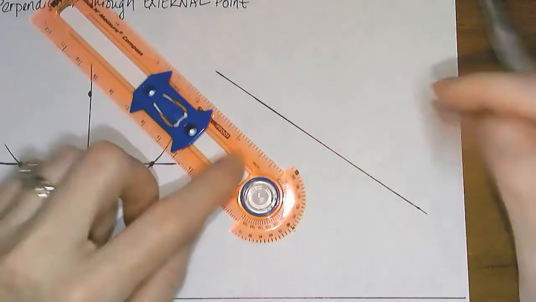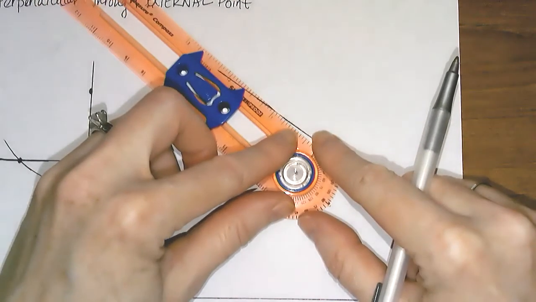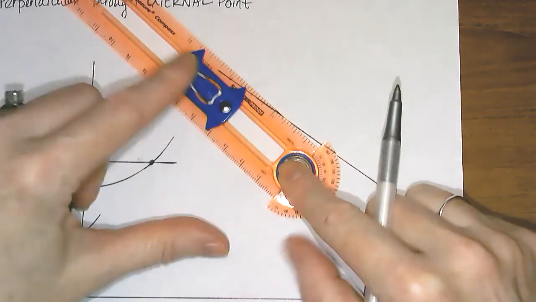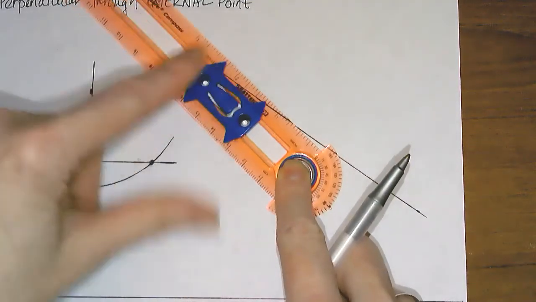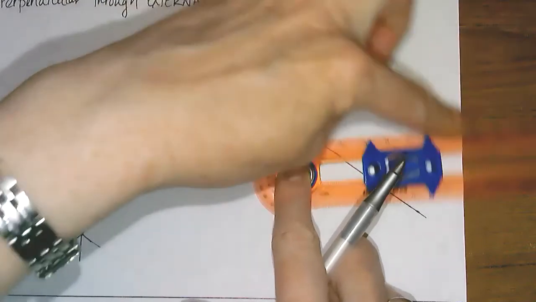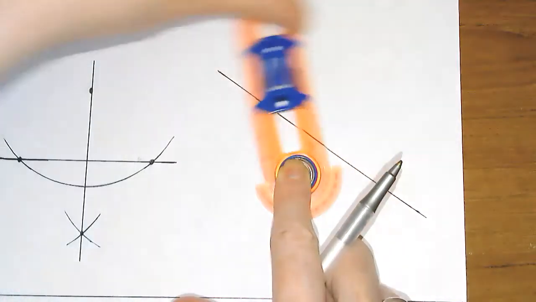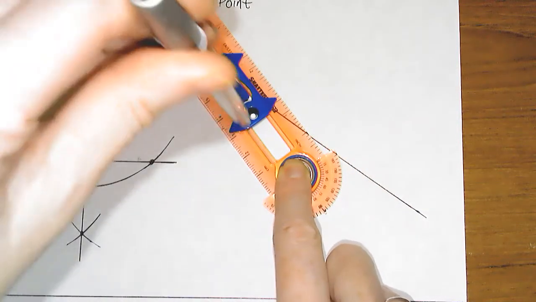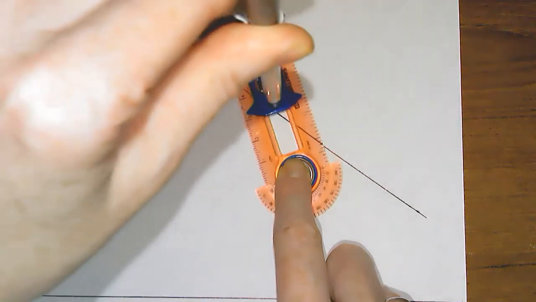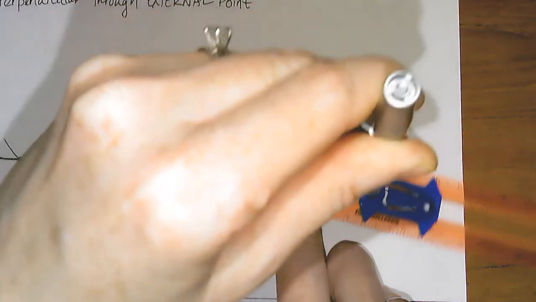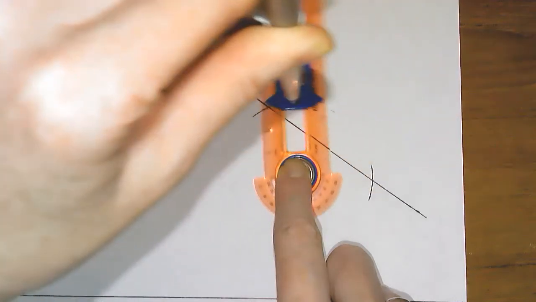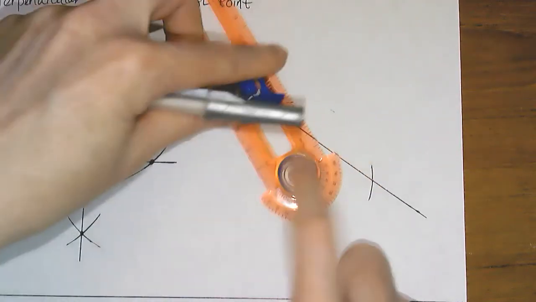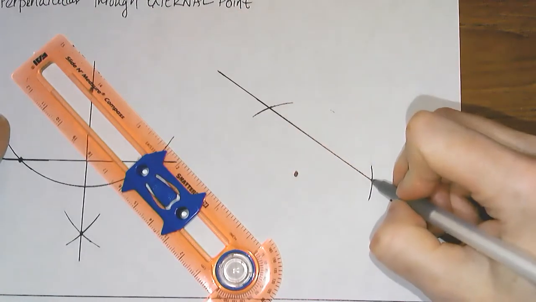Okay, center your compass right at the point they gave you. We want to set our compass so we can hit a point on the left and we can hit a point on the right, or above and below, however you want to look at it. So I think that one will work. So there's one on this side and one on this side. Again, I could make one big arc if I wanted to. But now I have my 2 endpoints.